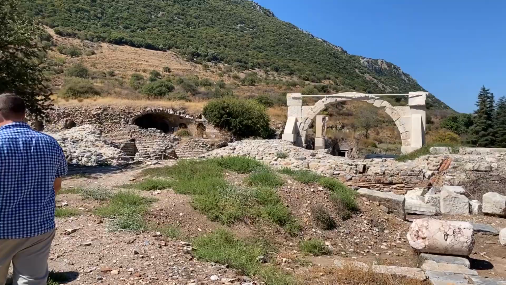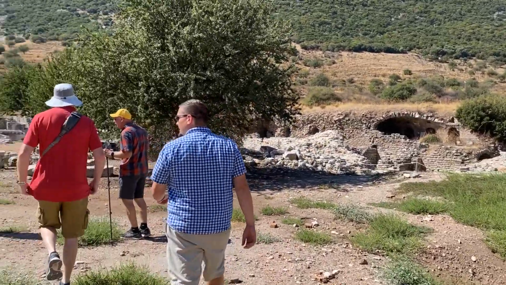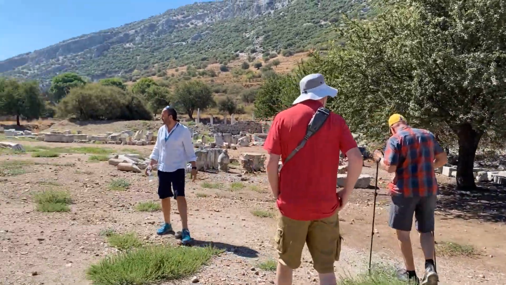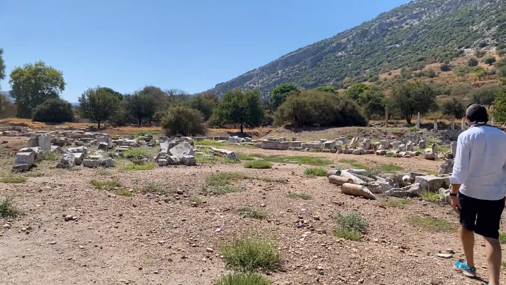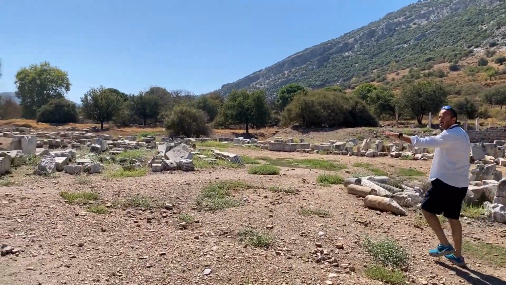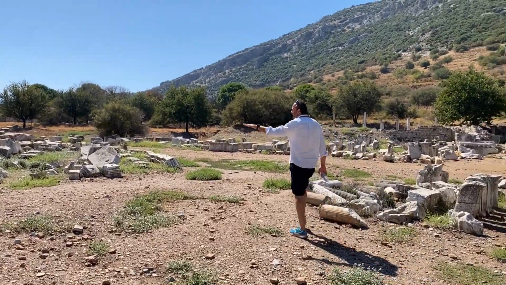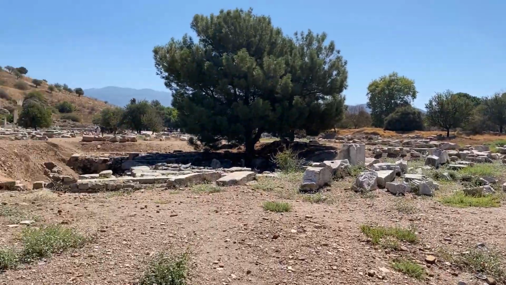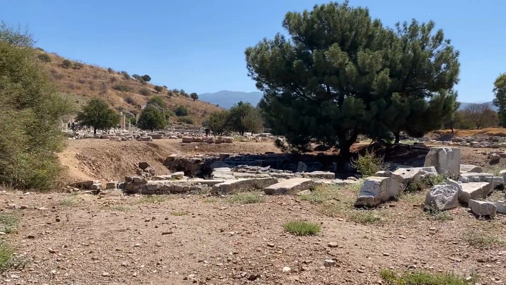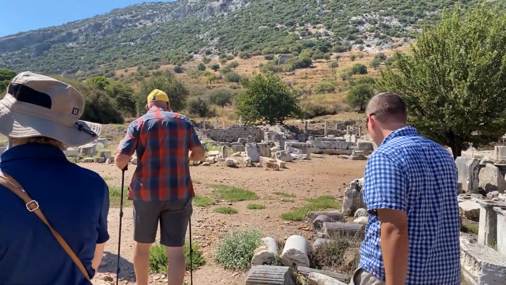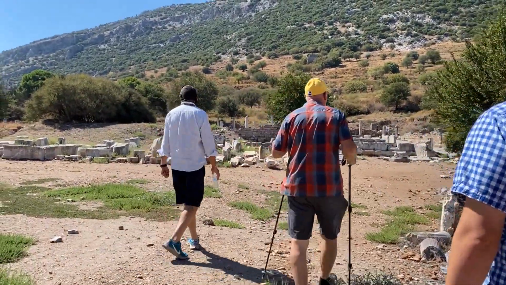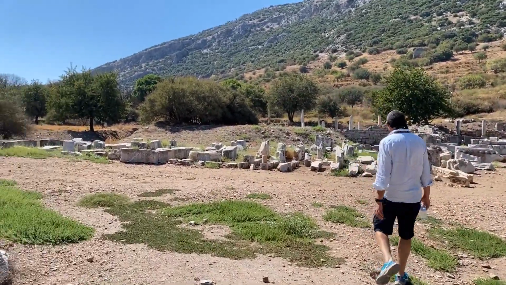On the left side, under the pine tree, there was an imperial temple for Augustus and Rome, but it was completely demolished. Now you can only see the foundation of the temple, but it was an important temple, symbolizing the Roman state, and it was in the heart of the state agora.